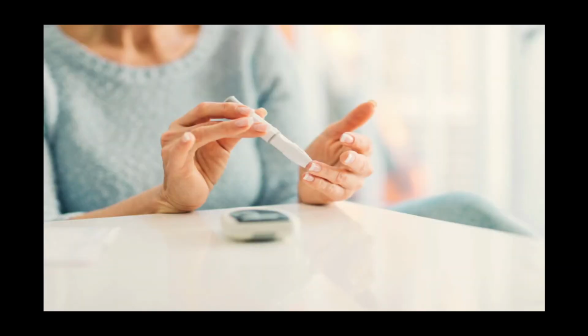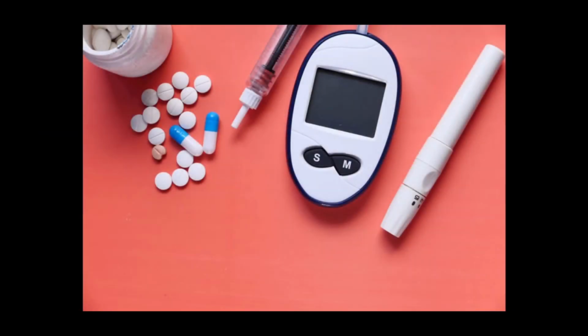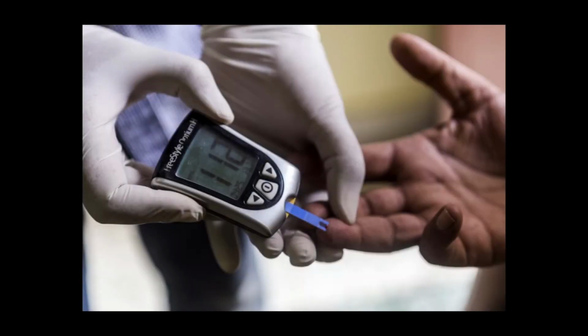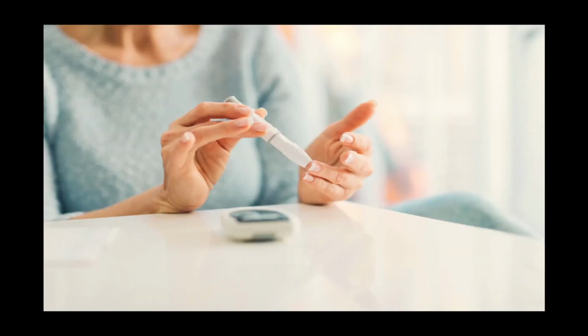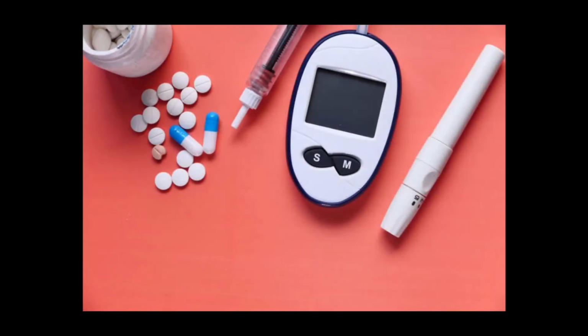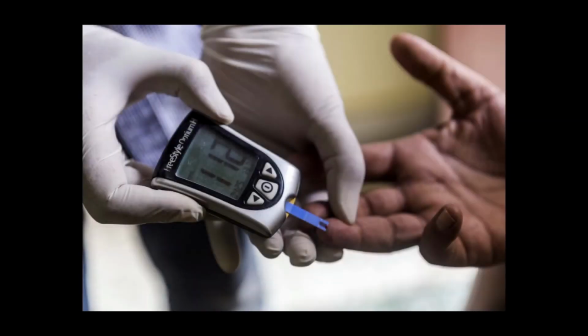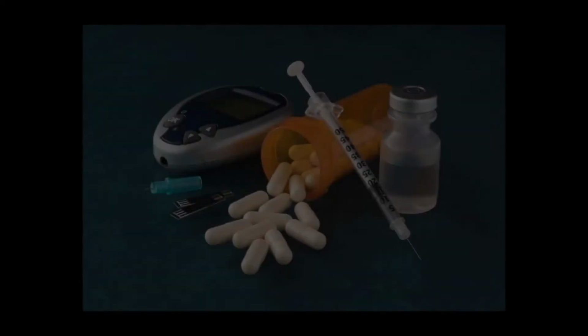The following can raise your risk of developing type 2 diabetes: being obese or overweight, high blood pressure, elevated levels of triglycerides, and low level of good cholesterol, increasing age, polycystic ovary syndrome, impaired glucose tolerance, insulin resistance, gestational diabetes during the pregnancy, ethnic background, Hispanic, Latin Americans, or African Americans.